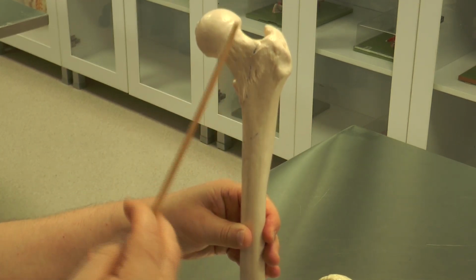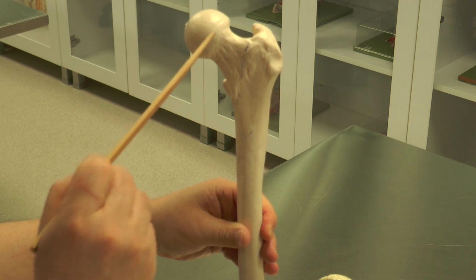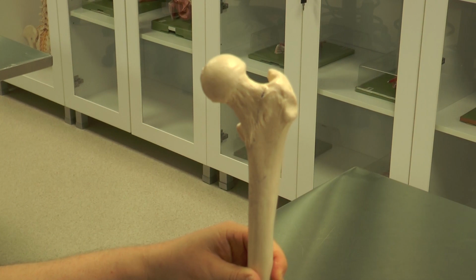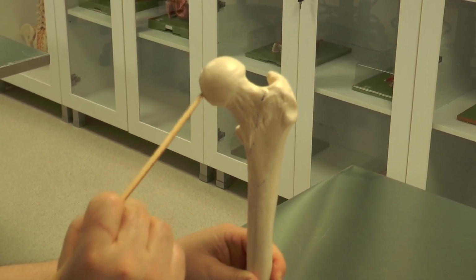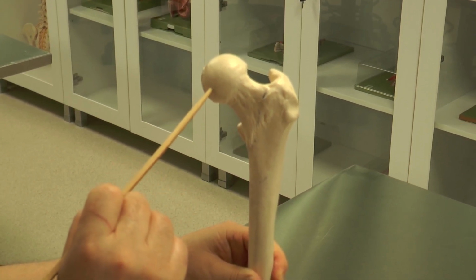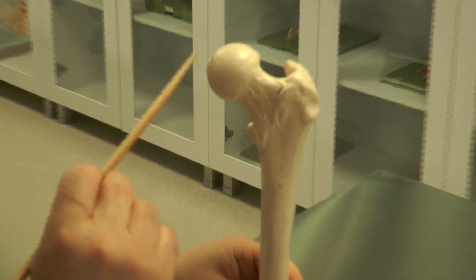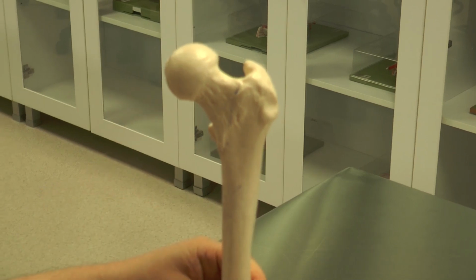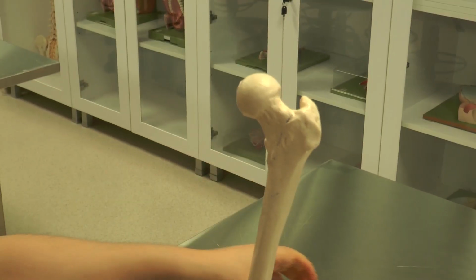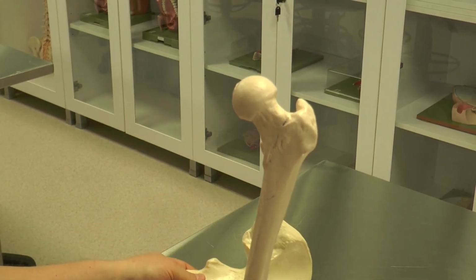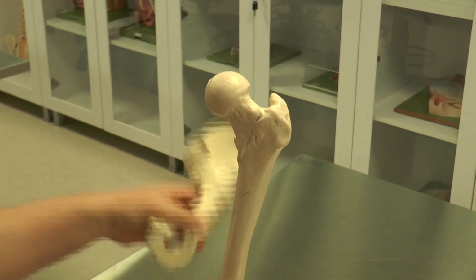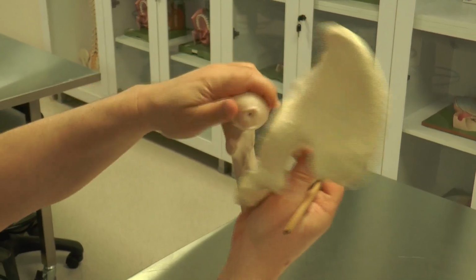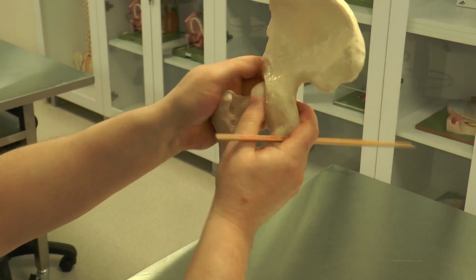The first important thing that we see here is the head of the femur. It's a circular structure, and this is the articular surface. We have the hyaline cartilage that is in contact with this articular surface, and basically this head articulates with the acetabulum of the pelvic bone, like so.